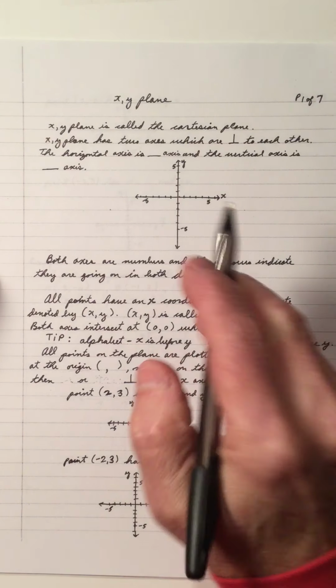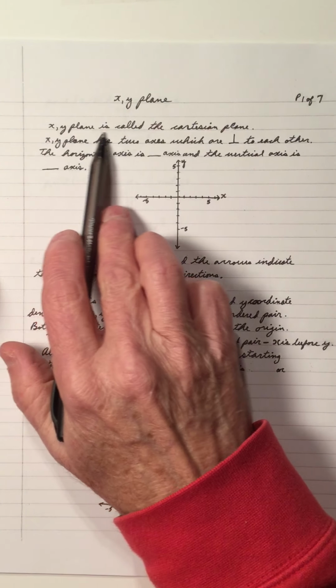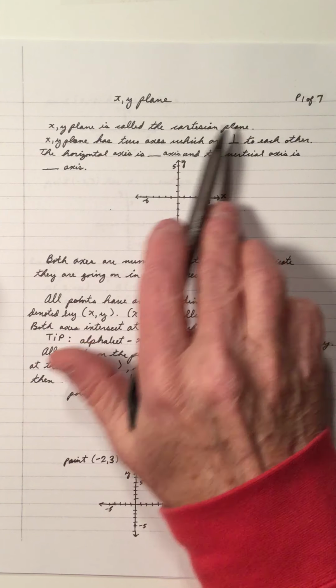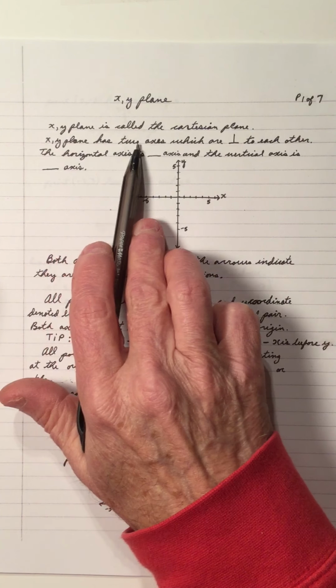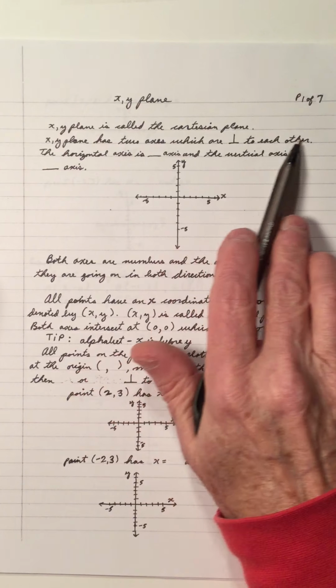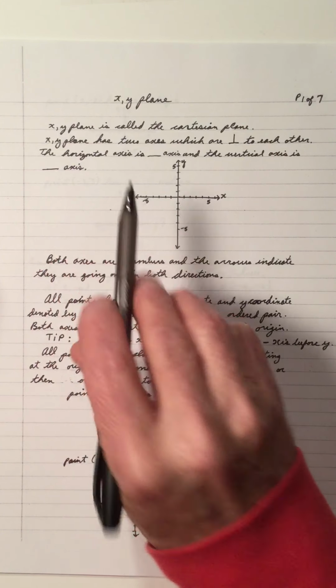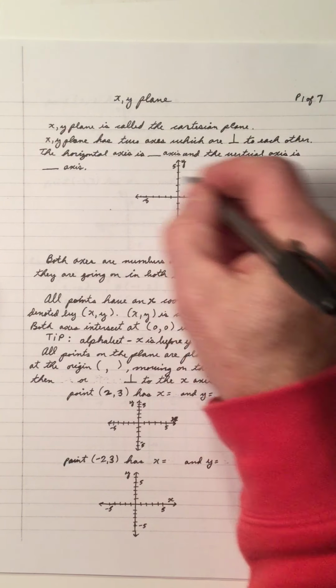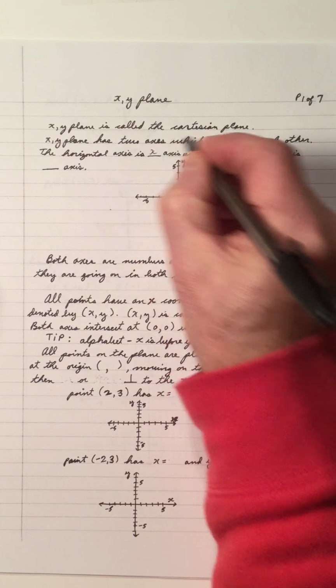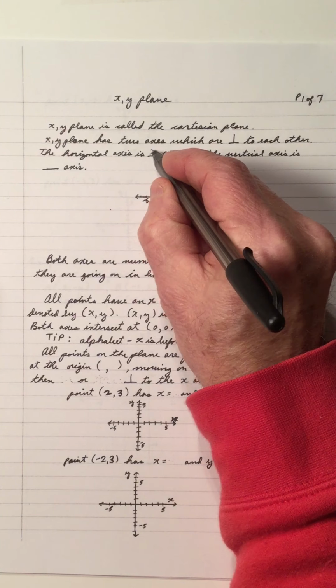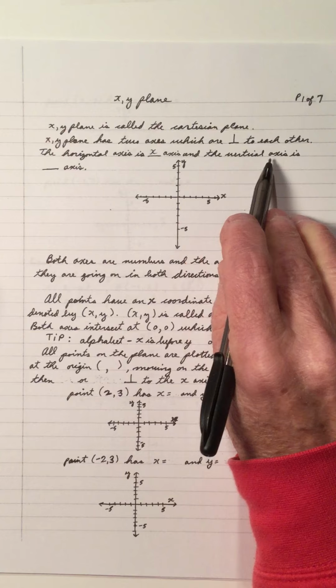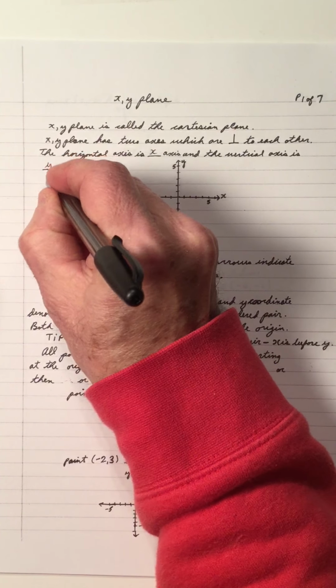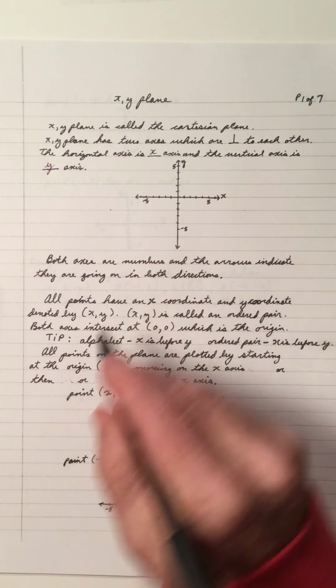The XY plane is called the Cartesian plane. The XY plane has two axes which are perpendicular to each other. The horizontal axis is the X, which is this one, and the vertical axis is the Y, which is this one.